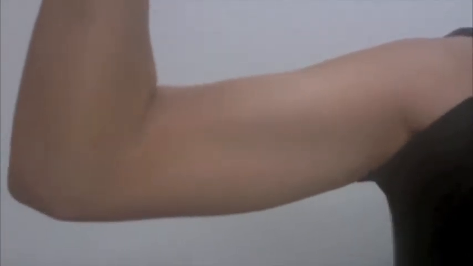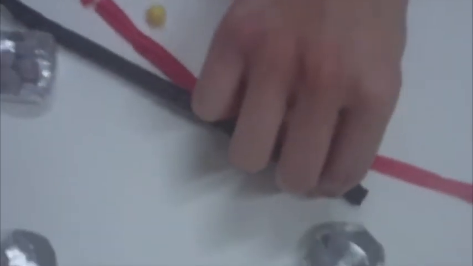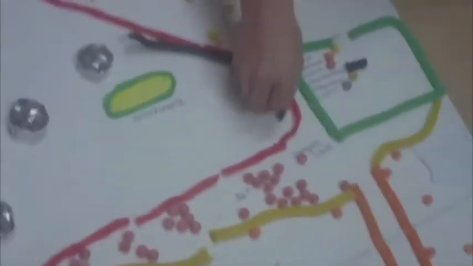When we want to move a skeletal muscle, the brain sends a message in the form of an electrical signal down the axon of a neuron that is close to a muscle cell. This electrical signal is called an action potential and travels all the way down the axon of the neuron until it reaches the synaptic knob.